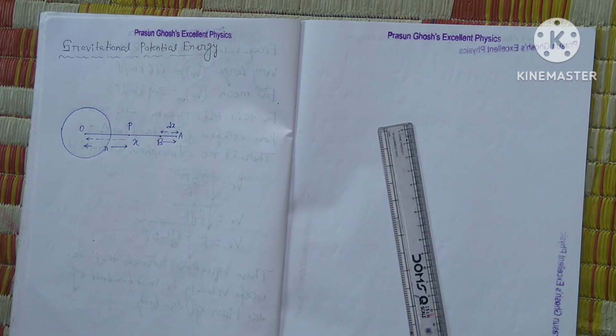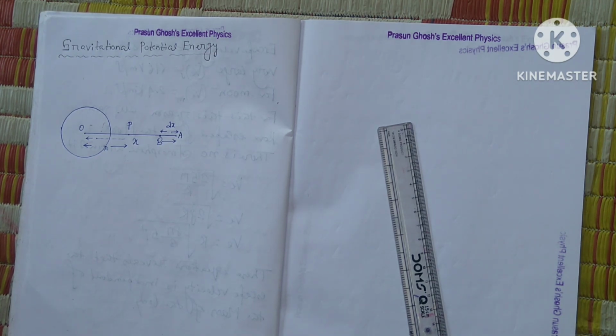So first we draw a diagram, that is an earth surface, and we consider the earth, the radius of the earth, that is R, and mass of the earth, that is M, and we consider a point, that is A, where m mass is put. So write down some important points for that.